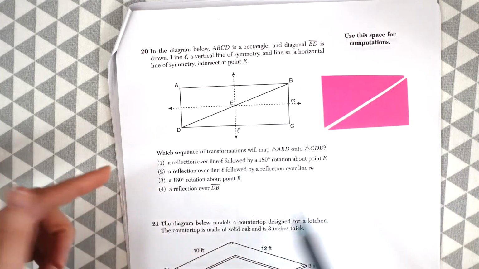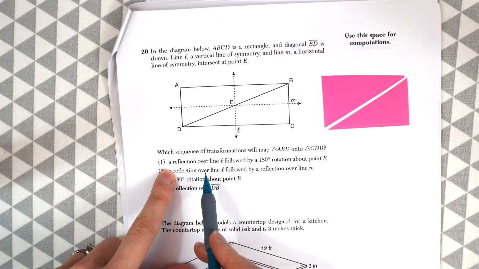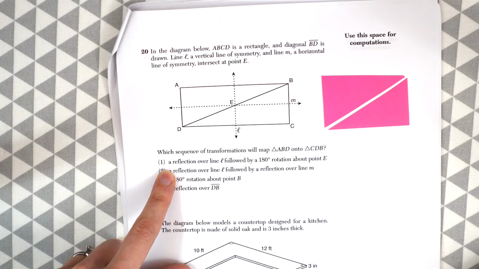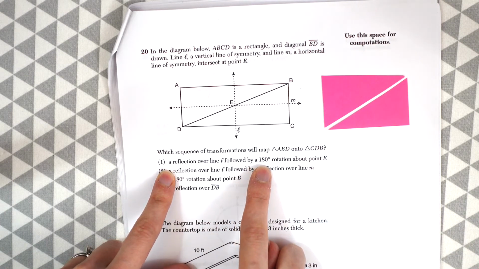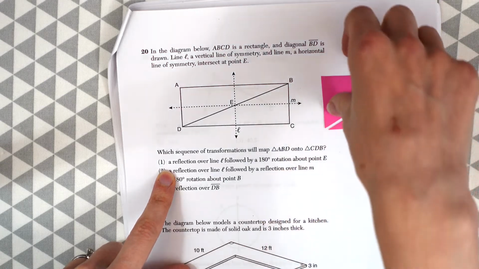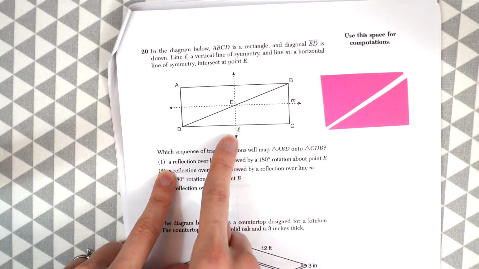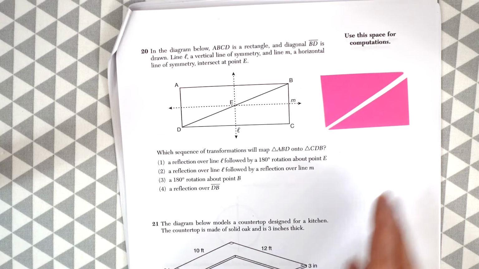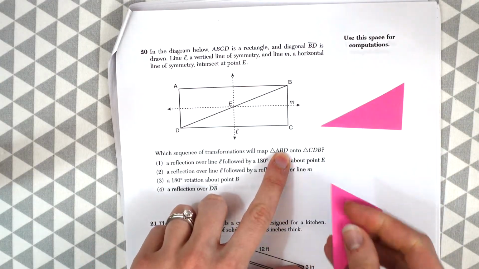Let's see how we're going to do that. Let's go through each answer choice. Choice number 1, a reflection over line L followed by a 180 degree rotation about point E. So a reflection over line L. Line L is this way, so it's the long way. We're always going to be moving triangle ABD.